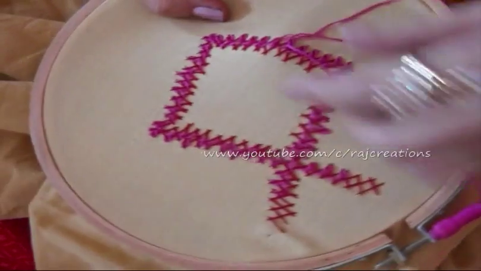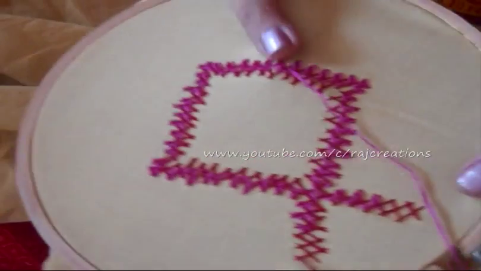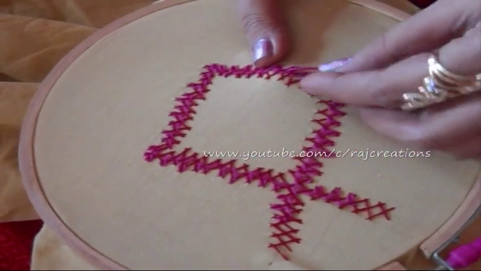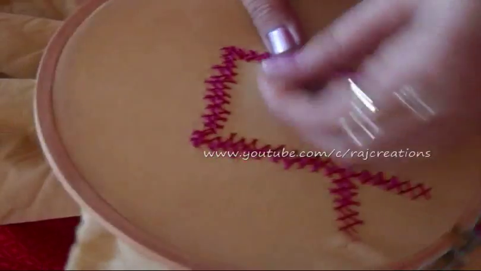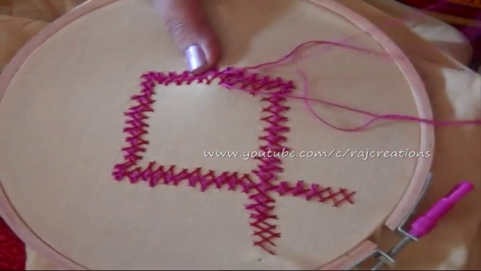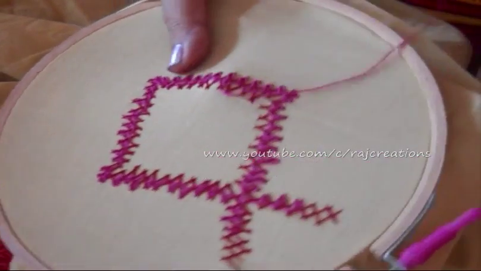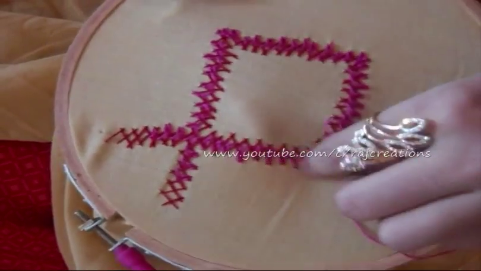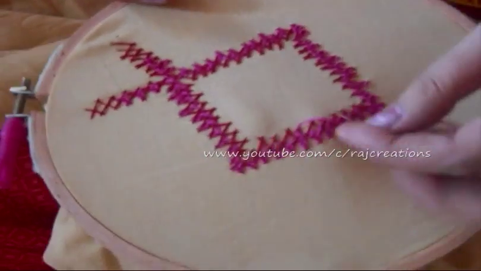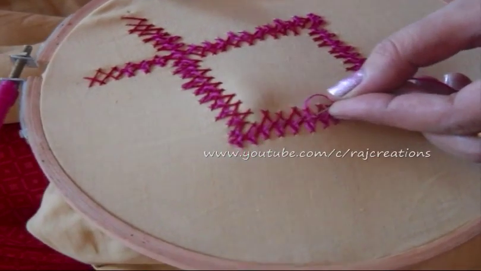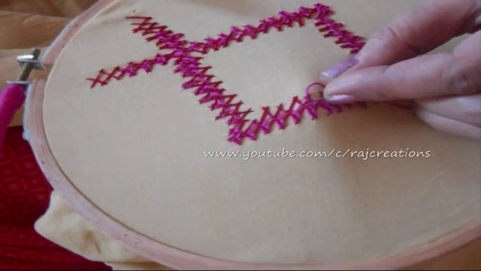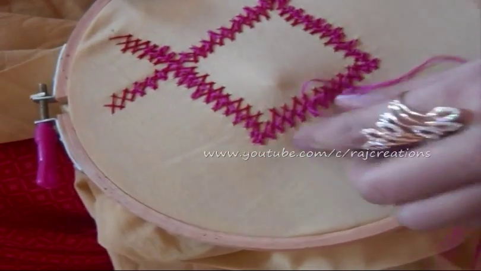And then while doing the inner side of another grid, after doing that, you will see at the intersection point a small square pattern will be visible. That's why we have to change the direction of this fourth step.